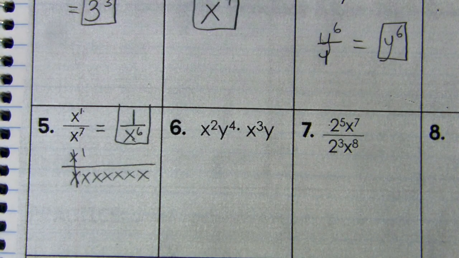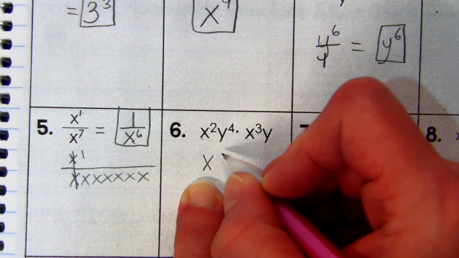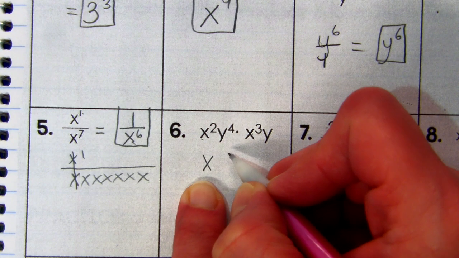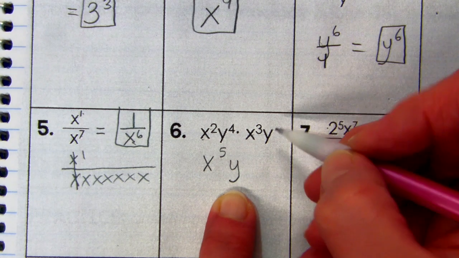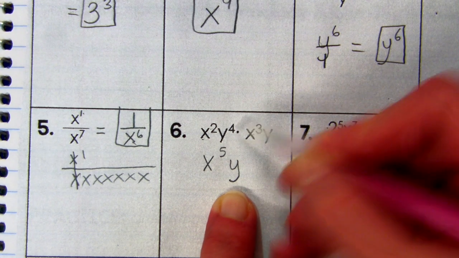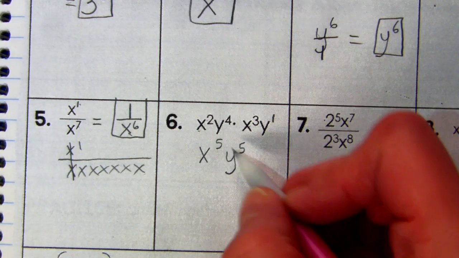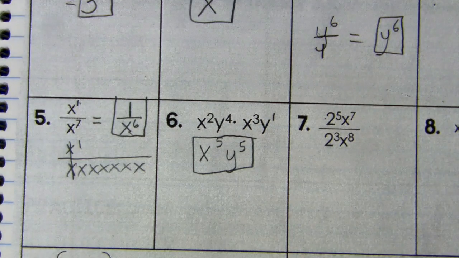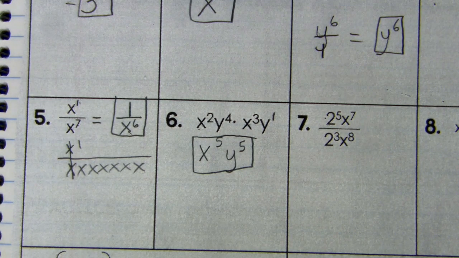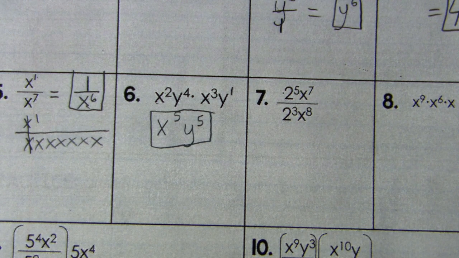Okay, on number 6, x squared and x cubed make x to the 5th, 2 plus 3. And then I'm going to have y to the, so I got 4, and this would be 1 more, so it would be 5th. Since we're multiplying, we're going to add those. If you want to, you could write out all those x's and y's and count them. I always tell people if you get stuck on a test, it takes a little bit of time and paper, but you can always do that.